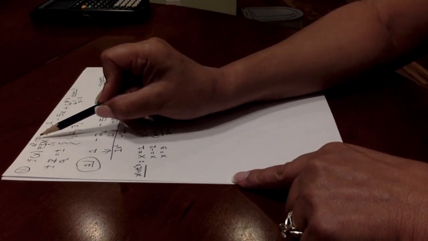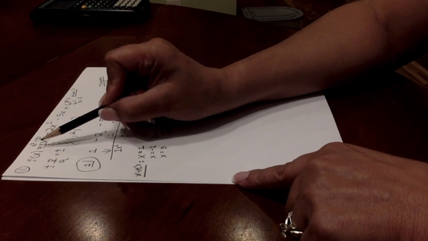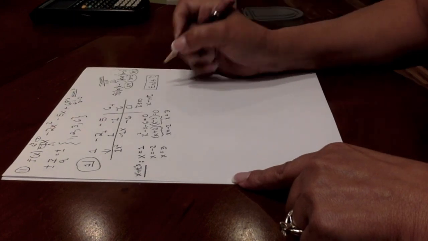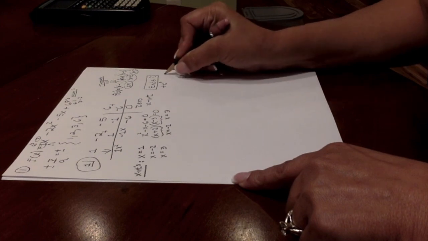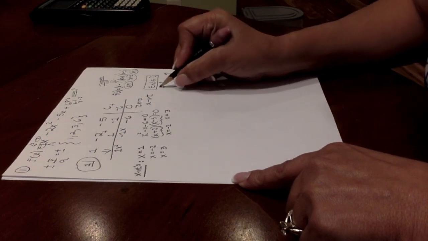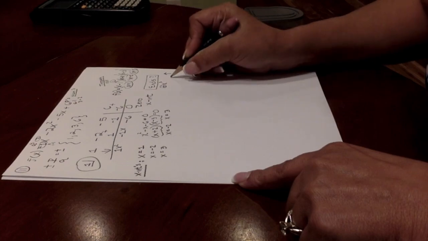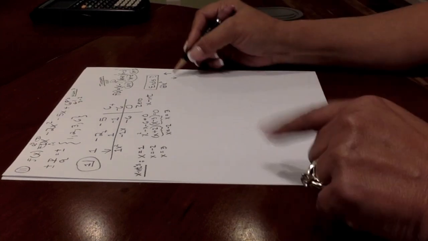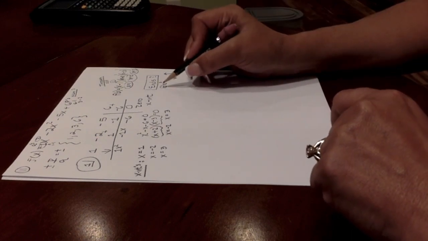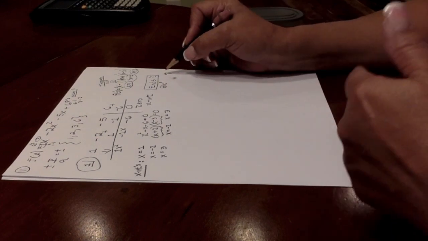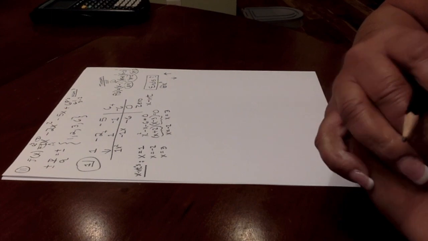When the highest power is odd degree, the ends will go in opposite directions. One will go up, one will go down. Since this is a positive leading coefficient with an odd power, you go up on the right when that leading coefficient is positive, and then the other one has to go down because they have to go in opposite directions. Okay, up on the right when the leading coefficient of an odd power is positive. Okay, so we know what the ends are doing.